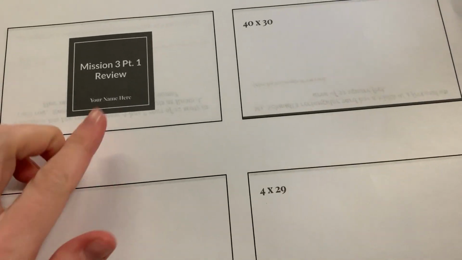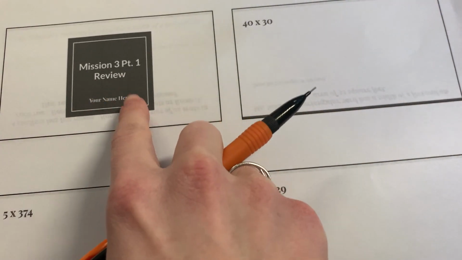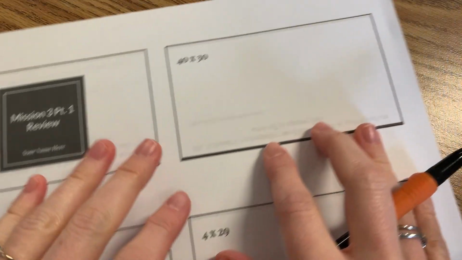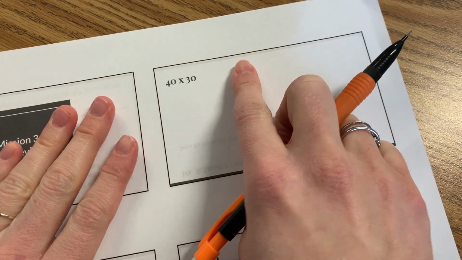All right, so today we're going to look at the Mission 3 Part 1 review. So on your document, you guys will go ahead and make a copy and type your name there and share it with me. So this first one here is 40 times 30. I want you to go ahead and try to solve it using an area model, but if there's another method that works better for you, go ahead and do that. So I'm going to give you some time to try that one on your own.